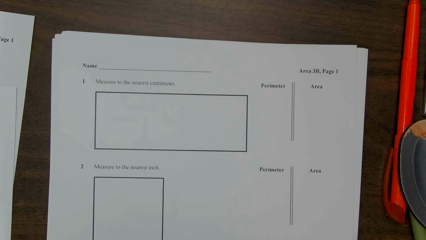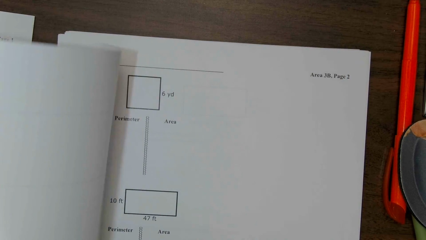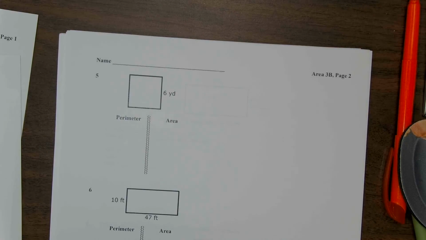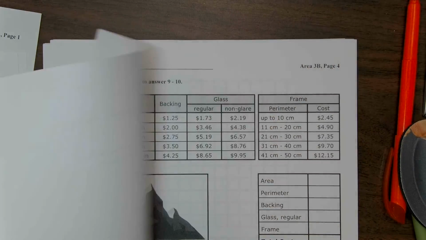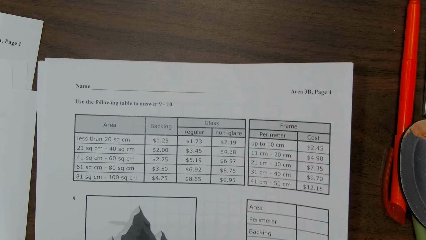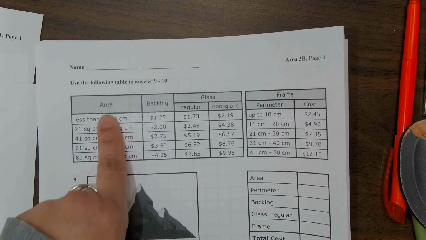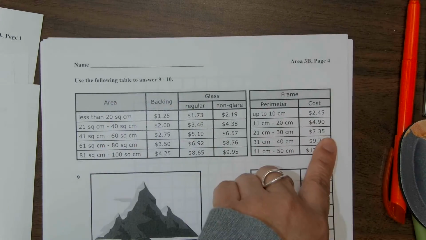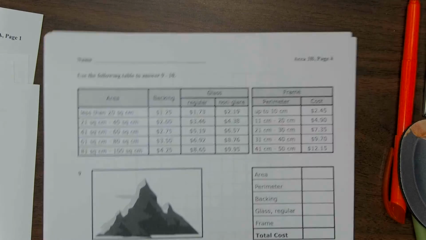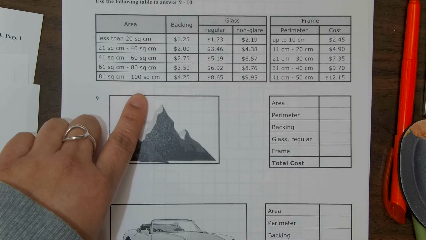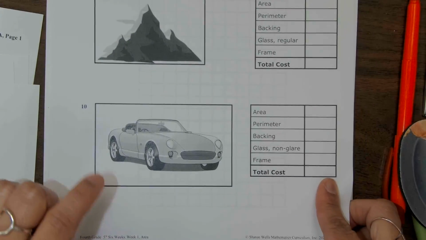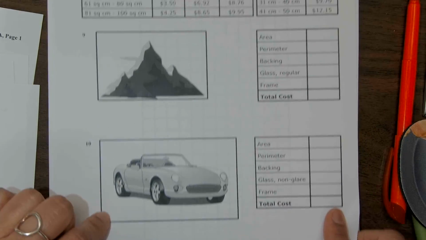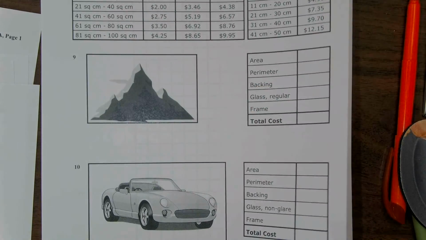You will work on perimeter 3B using the same steps. You will also solve for this one. You will use the information from this table to find the area, and the information from this table to find the frame. You will need to measure to find the area and perimeter of this picture, and then use the area and perimeter to answer these questions, to find the total cost of those frames.